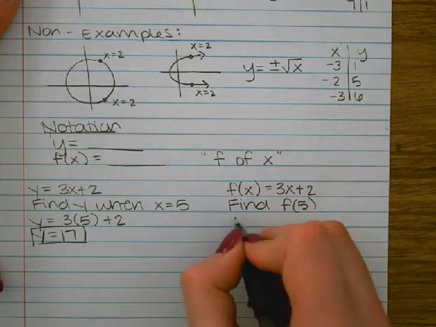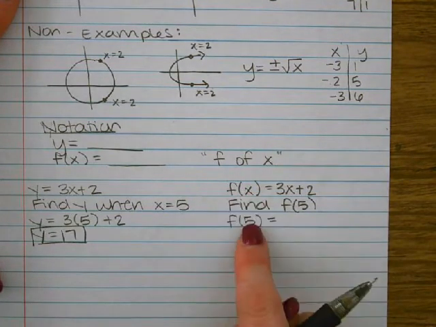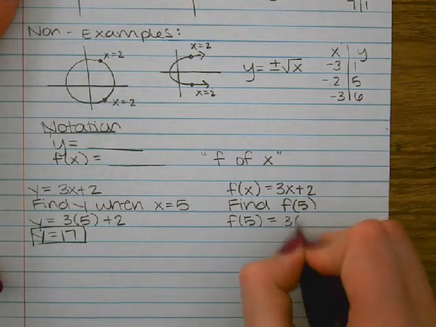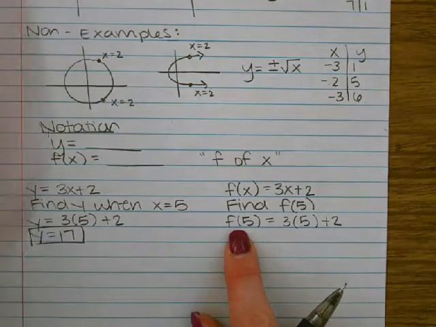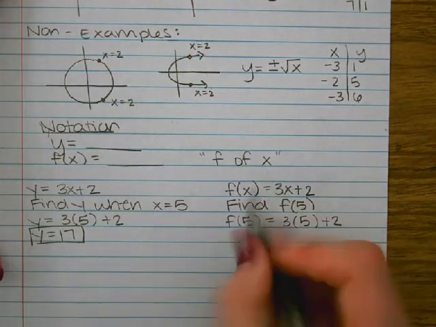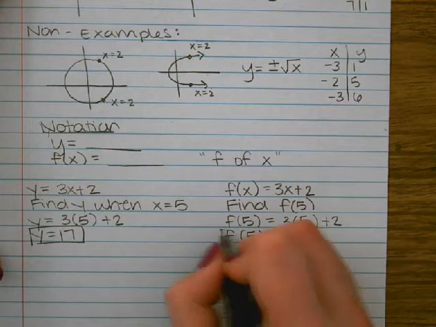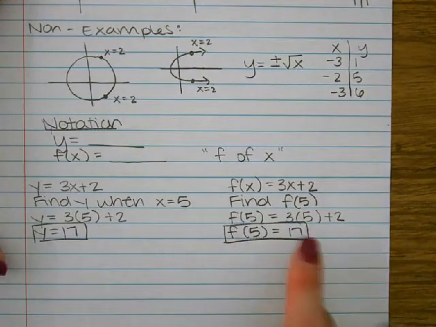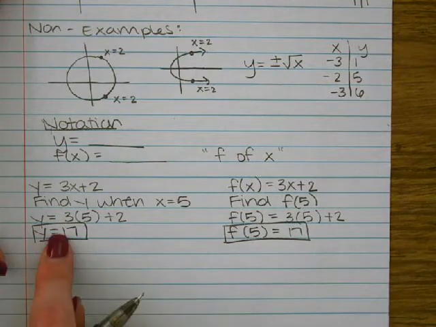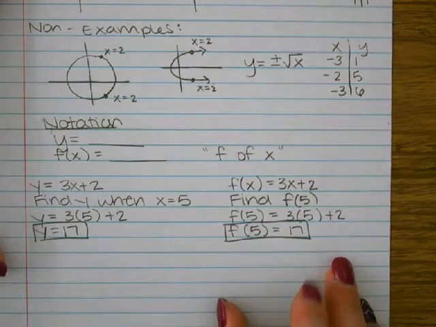So to do that, we would say f of 5 equals, so I can see that there was an x here, so I put a 5 in for it, and then 3 times 5 plus 2. So I'm doing the math exactly the same, I just have f of 5 instead of y. And then my final answer would be f of 5 equals 17. So the cool thing about function notation is it says if you plug in 5, you get 17, instead of this where it just says the answer is 17. It kind of tells you what you plugged in to get an answer out of it.